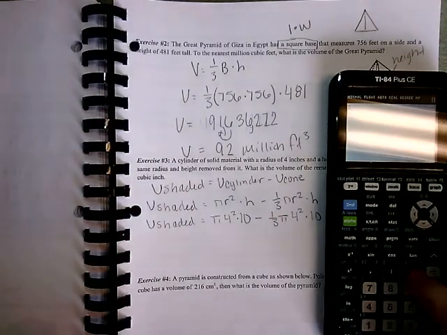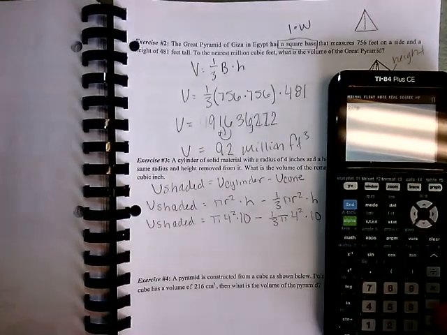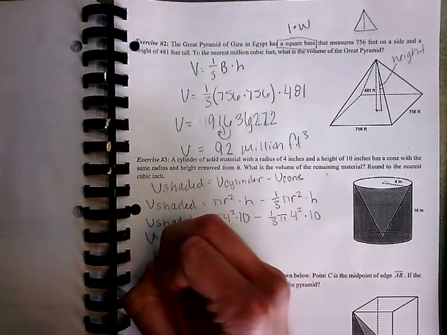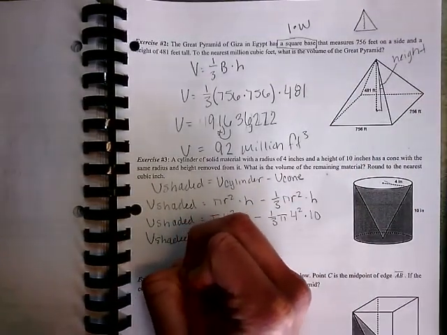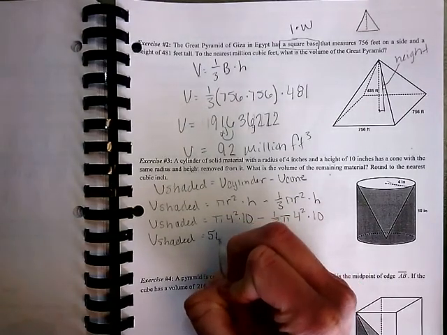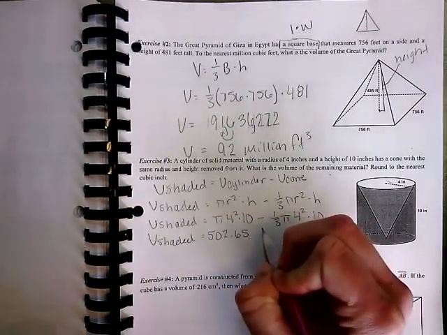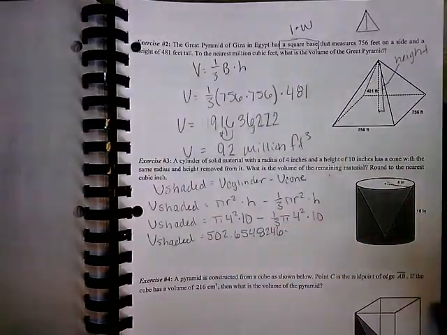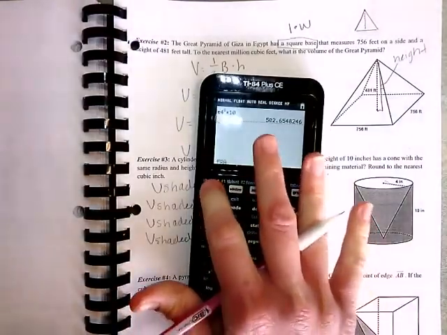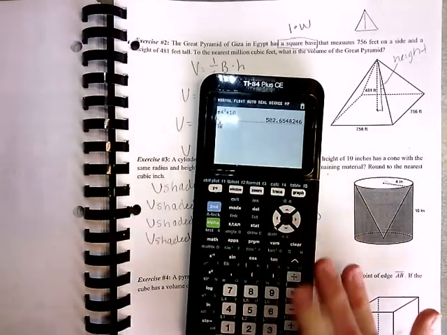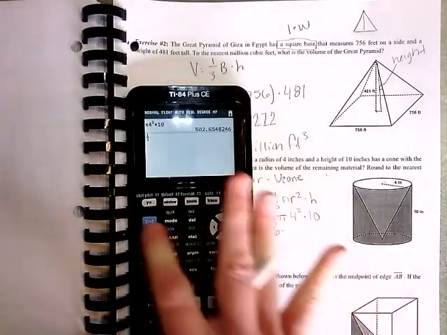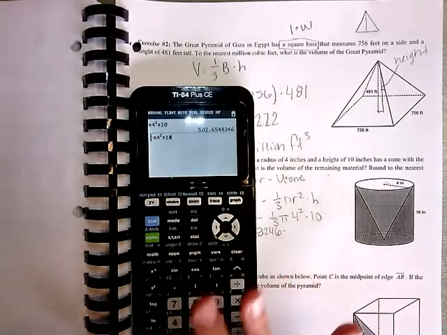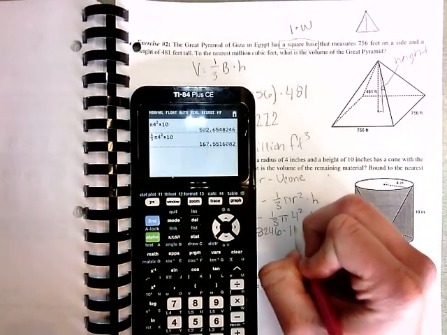The volume of the cylinder is pi times 4 squared times 10, which is 502.6548246, minus this part, 1/3 pi 4 squared times 10.